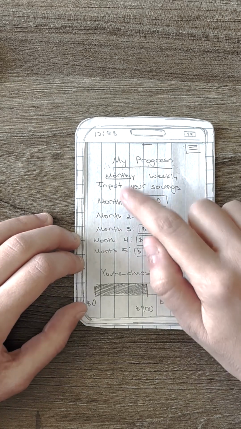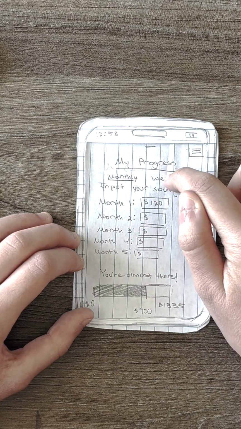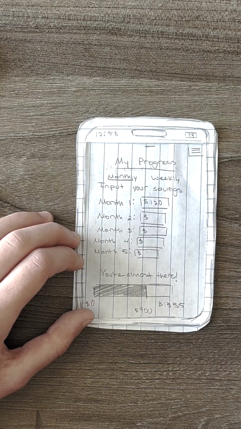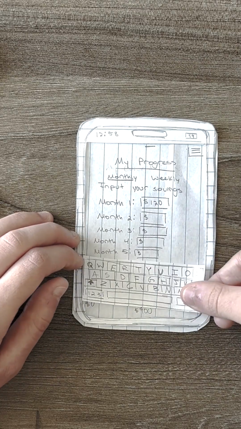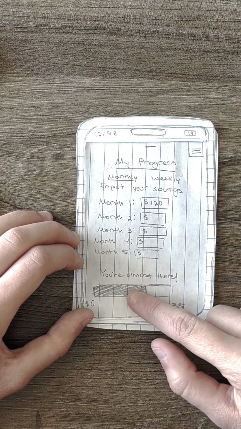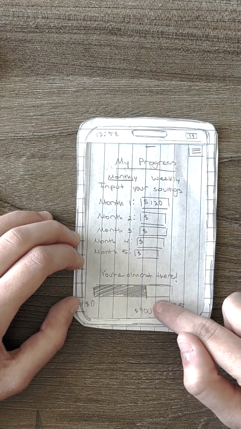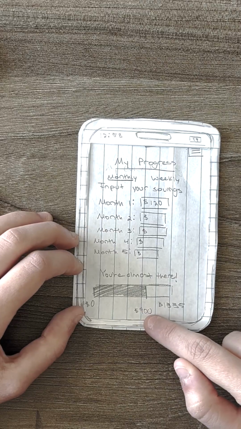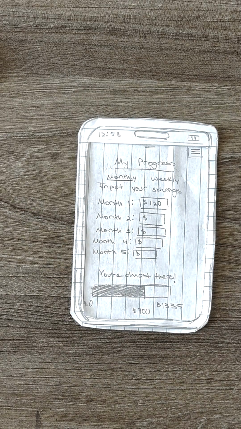It has your progress. You can pick over the month or weekly, and you input your savings. So month one, I saved $120 a month, and you'd write that down with the keyboard that comes up. And then you put that in for each month, and it'll save it. And then it'll say you're almost there, and it'll have a little progress bar. So it'll show your goal, and then so far you saved like $900, and that's the second prototype.